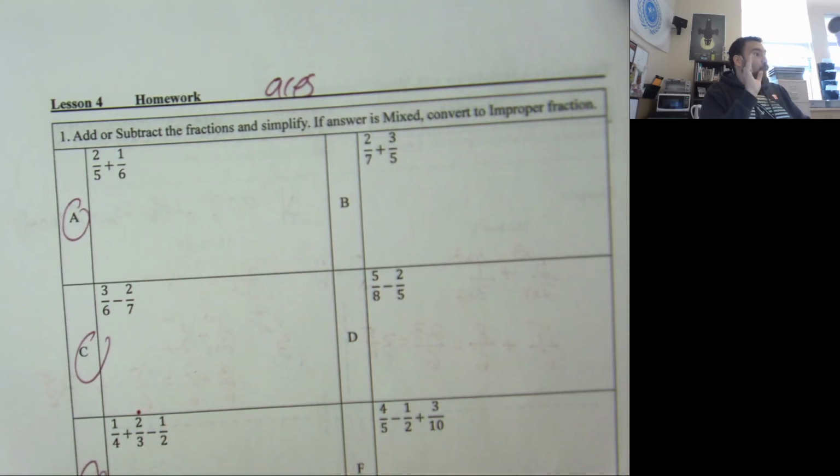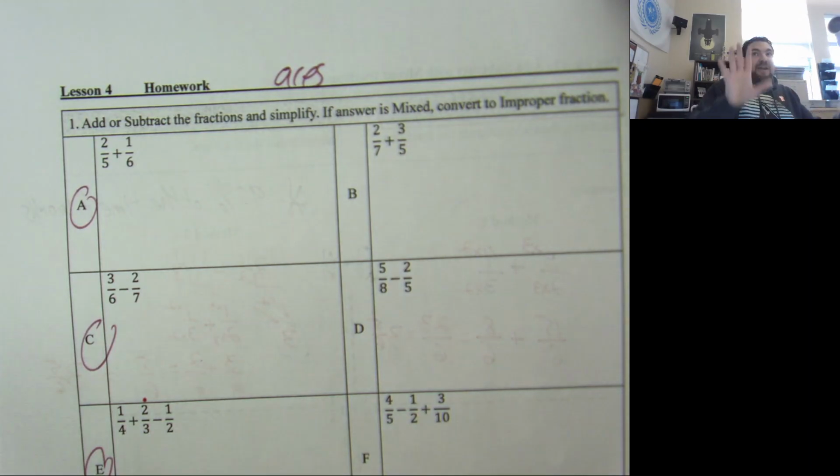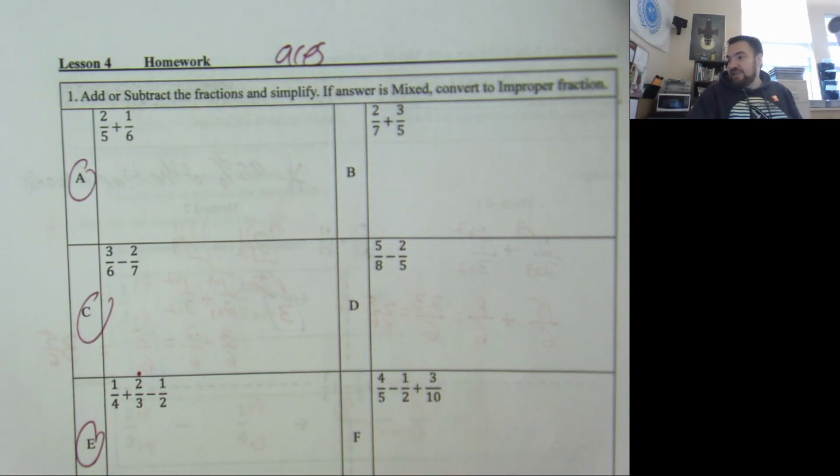Anyone who wants to see the weirdness of method 2, I want all of those people to join me at board number 5. Everyone else can just keep plugging away at this. Everyone else can join me at board 5.